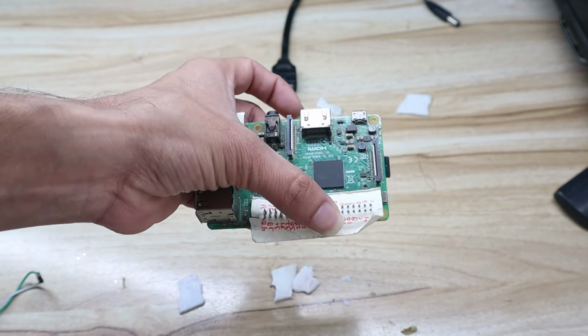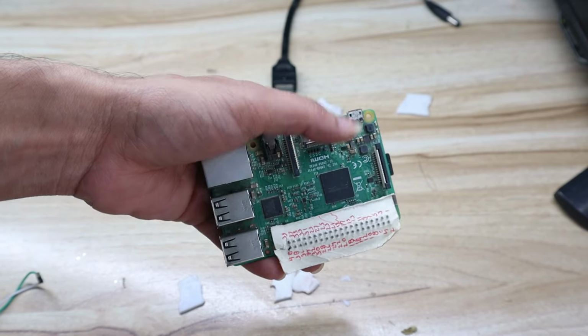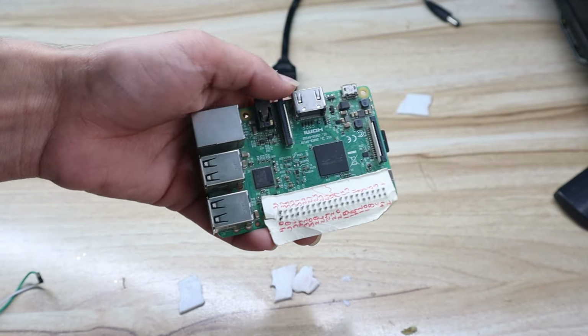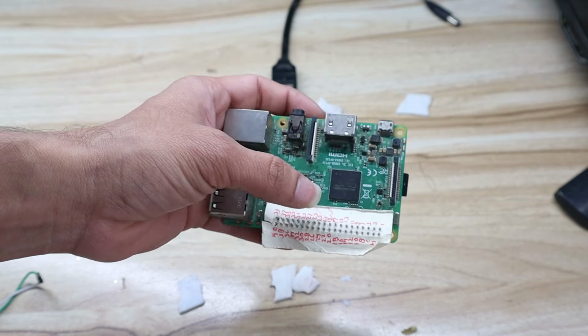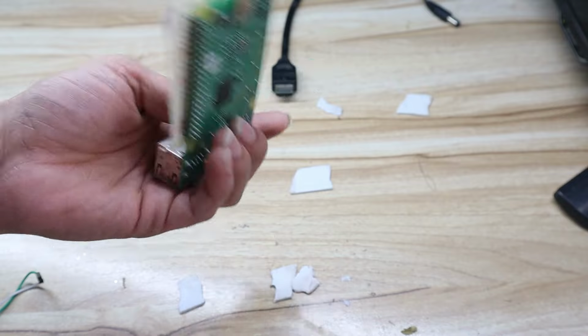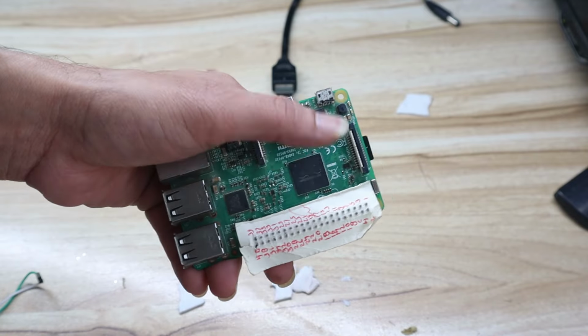How to install that OS I have already explained in my previous video. The video thumbnail you can see on the screen. Also you can check my playlist, and the video link is given in the description. So this is the Raspberry Pi 3B Plus.